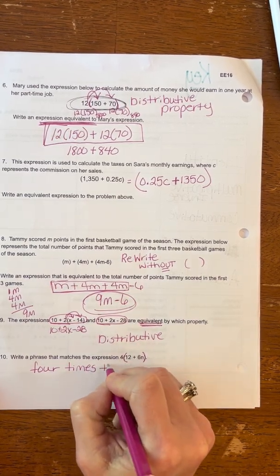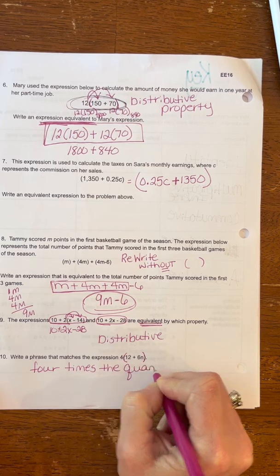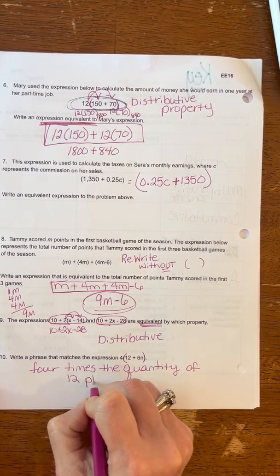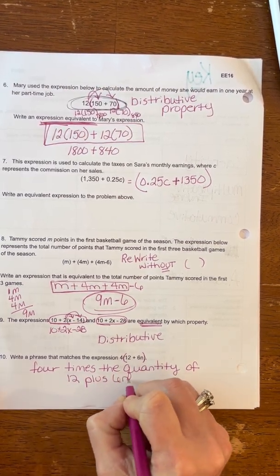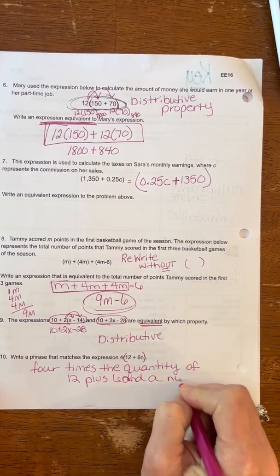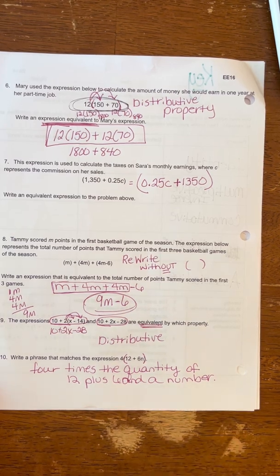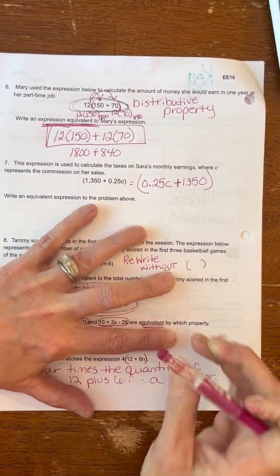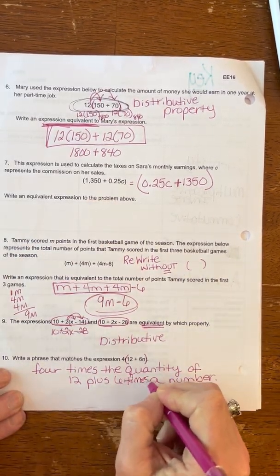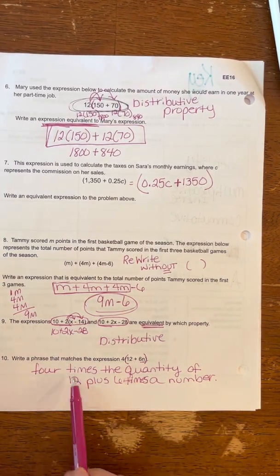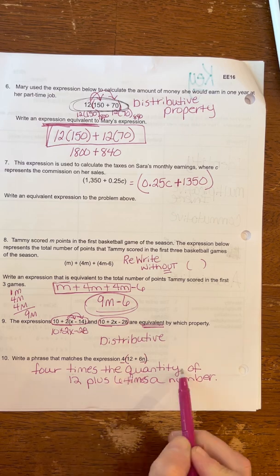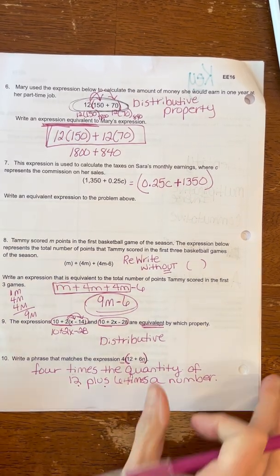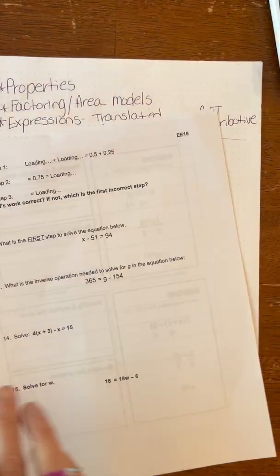So we're going to say, the quantity of 12 plus 6 and a number. 6 times a number, I'm sorry. 12 plus 6 times a number, because that's being multiplied. 4 times the quantity of 12 plus 6 times the number. That is probably the simplest wording.